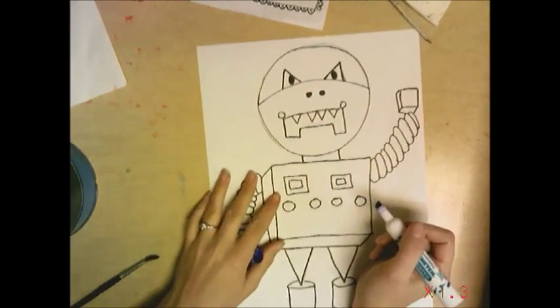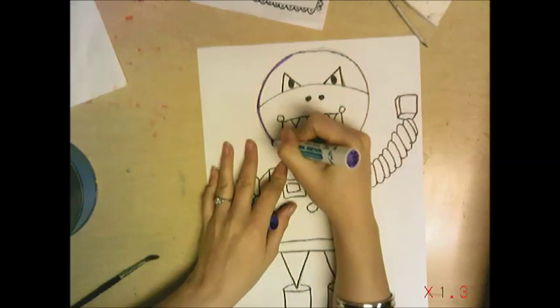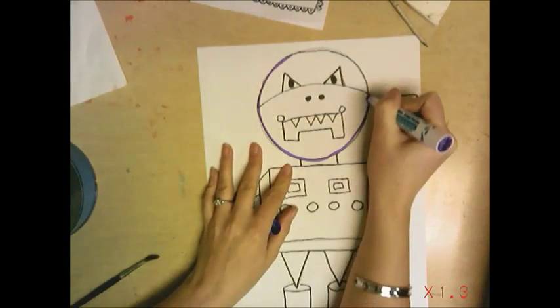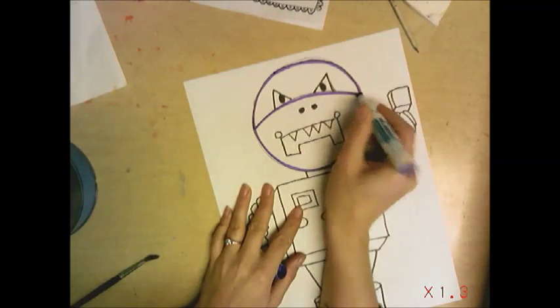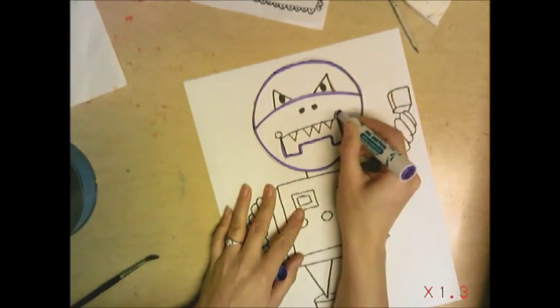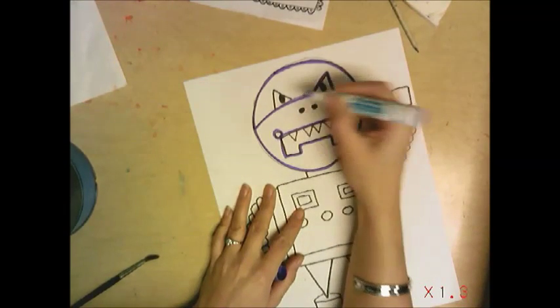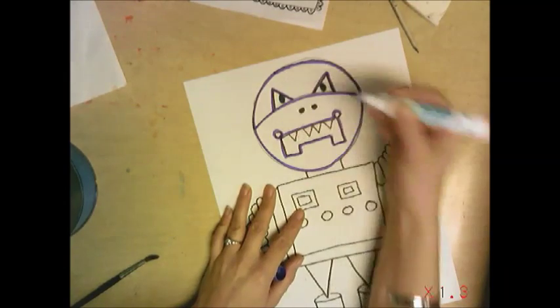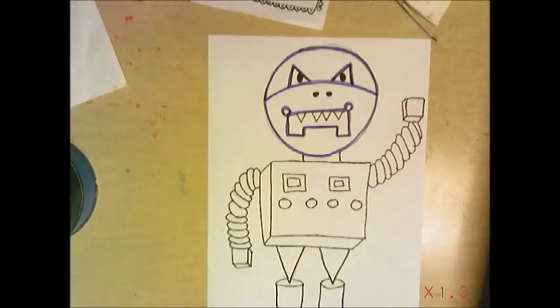So what you're going to do is you're just going to outline again your robot. So I want my robot's face to be violet. So I'm going to outline pretty much most everything with the washable marker. And I'm not coloring it in, I'm just outlining. And the cool thing about washable markers is the washable part. We could not do this with a permanent marker. If it's washable, it means it reacts with the water. That's why we can wipe it off, because water will make it go away.